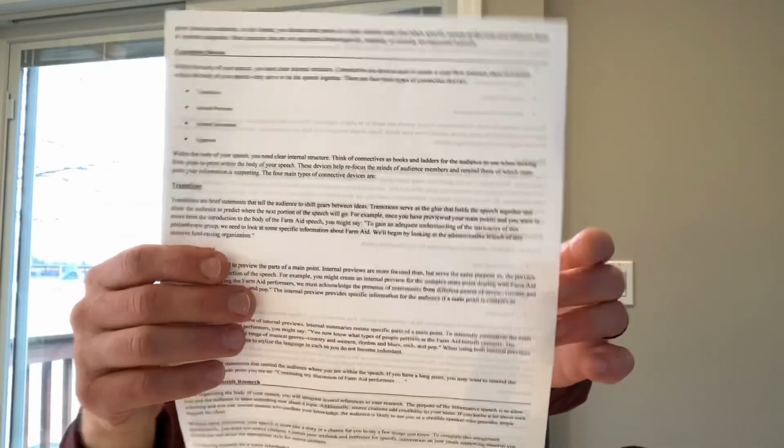Now, the main connective devices are transitions, internal previews, internal summaries, and signposts. We're going to be talking about those 4. I'm going to do a quick run through because you have the sheet and you can use it yourself. It explains it there. An internal preview is where you preview. We are looking forward. This is where we're going to go. So now that I've told you about the history of women's shoes, I would like to explain to you some alternative survival uses for women's shoes. This is a nonsense example, obviously, but it's an example nonetheless. That is an internal preview.